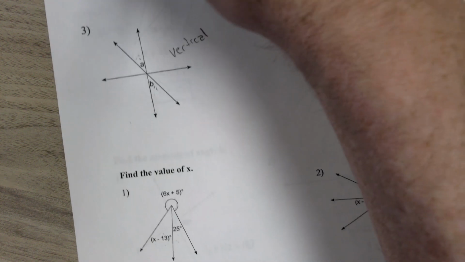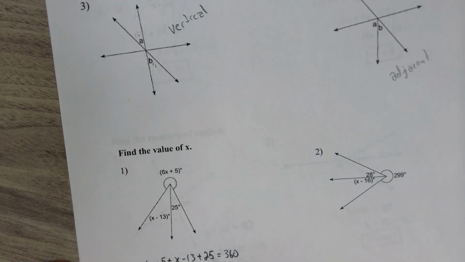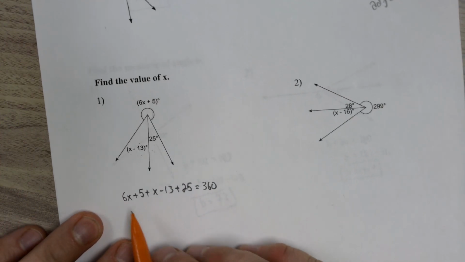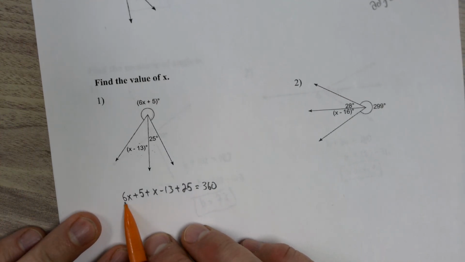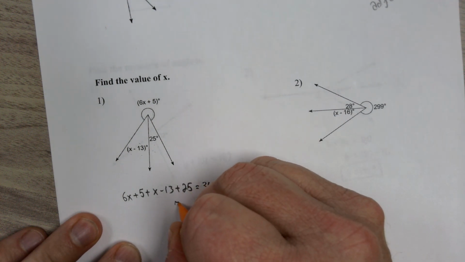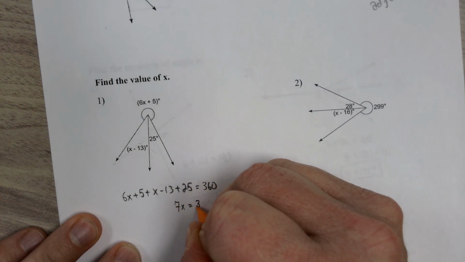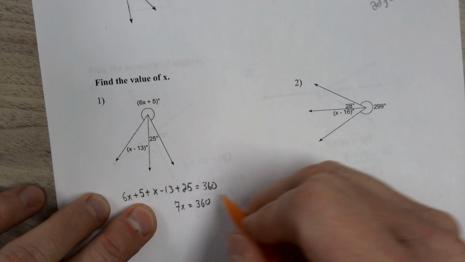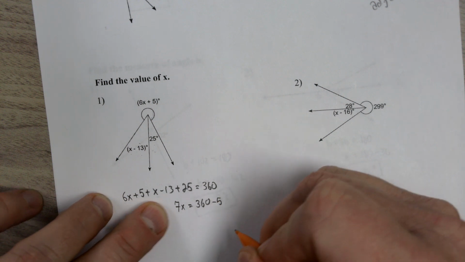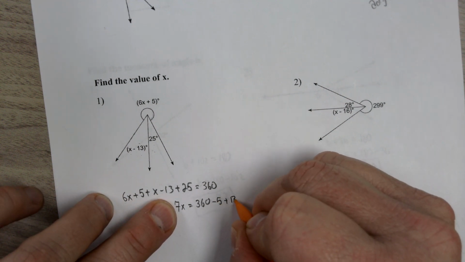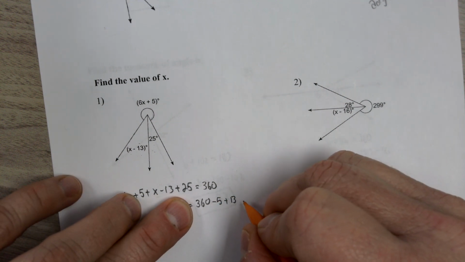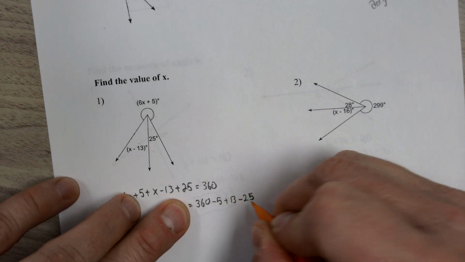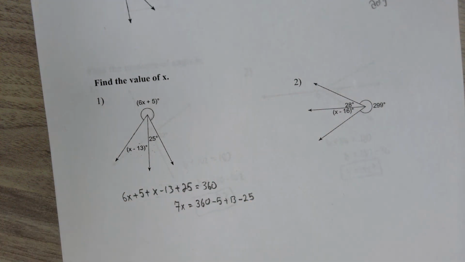I'm going to start combining a couple steps since we've done this a number of times. I can combine my x terms, so 6x and x make a 7x, and then I can put all my other terms over. 5 becomes a negative 5, 13 becomes a positive 13, and 25 becomes a negative 25. And so I can enter those in a calculator and figure out what the values are.